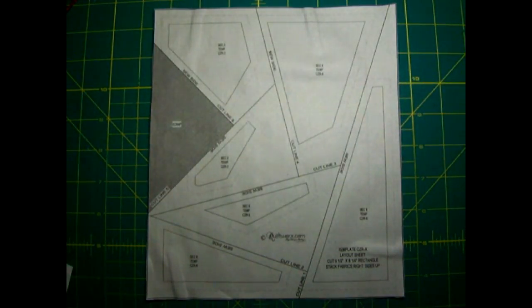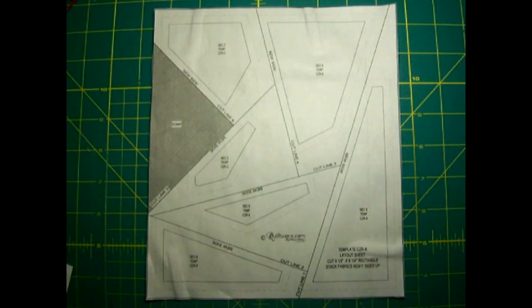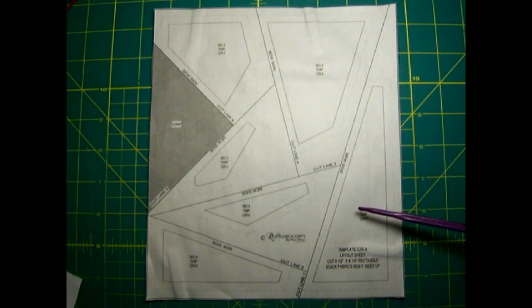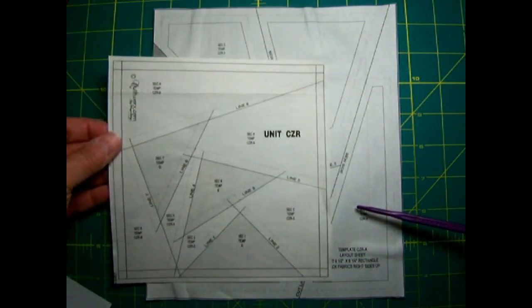The next type of template is the template layout sheet. Sometimes you'll see it called a TLS, abbreviated. Template layout sheets are probably the most used type of templates in Quiltworx patterns. And what it is, it's a collection of related templates grouped together within a boundary line. These 6 templates are all related to the unit CZR that we've been working on.